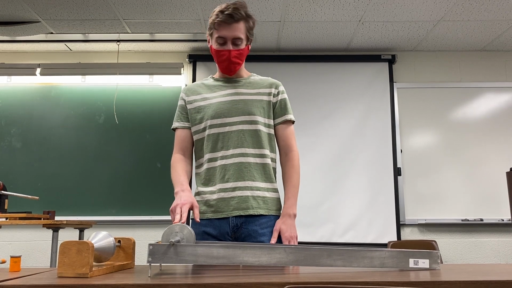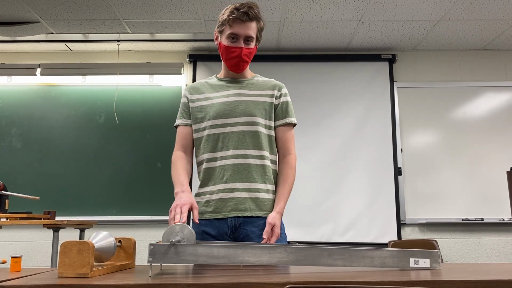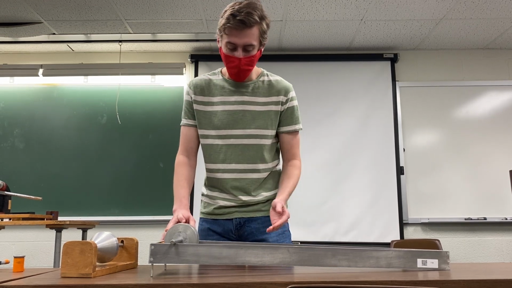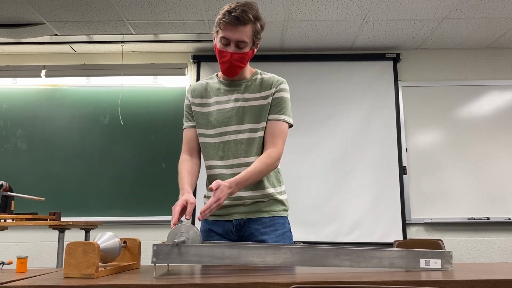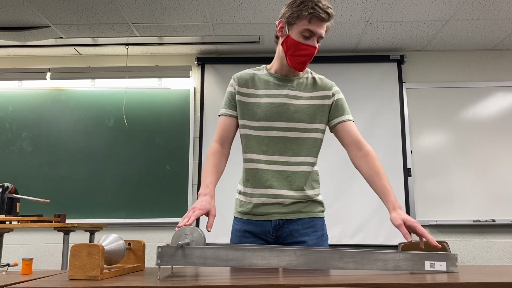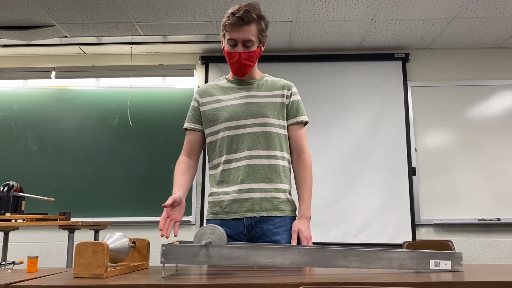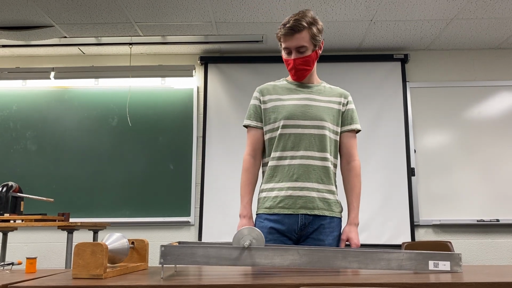So what we have here is a ramp. It may be difficult to see on the video, but there's a slight incline here. So right now this is a little higher than down here. So if I'm going to let this go, then this starts to roll down the track.